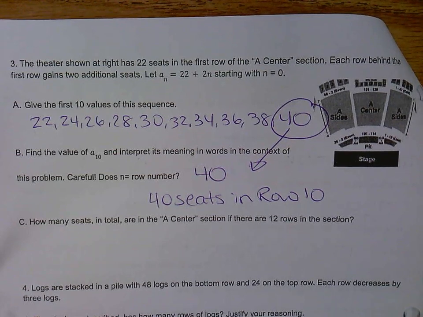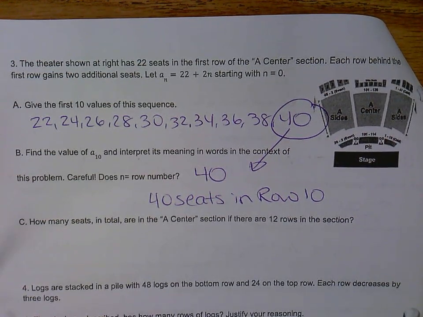Is that what someone else got? Yeah, 310. Who got that? Who actually added it up and got it? No, okay. I'm going to show you a shortcut. When you added these all up, you got 310.